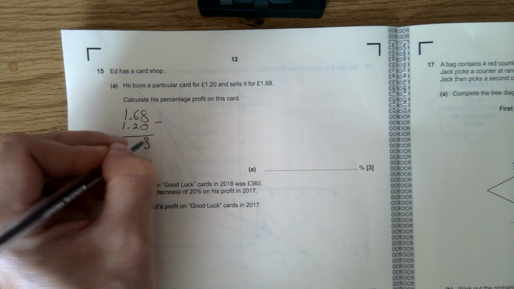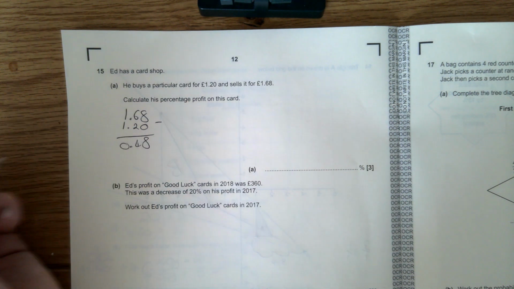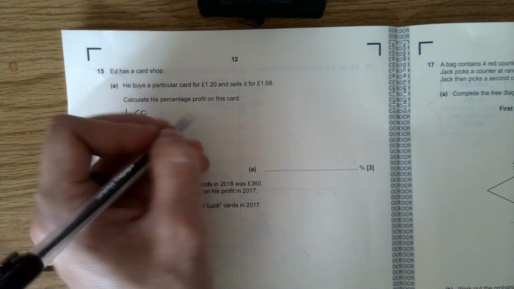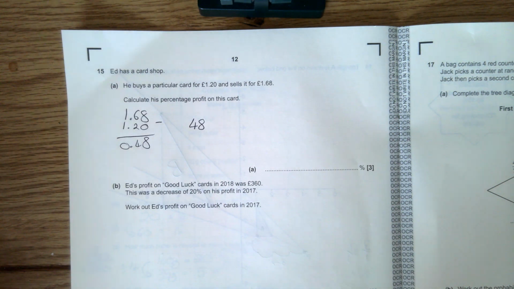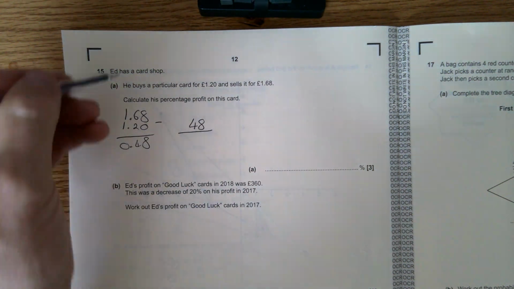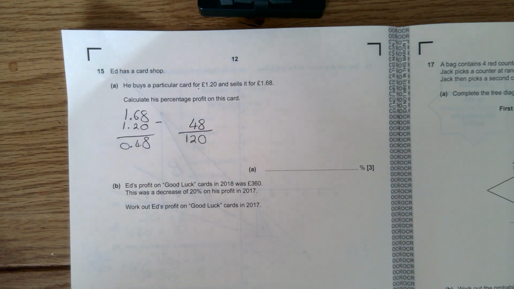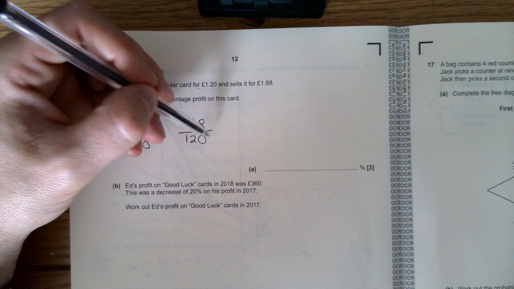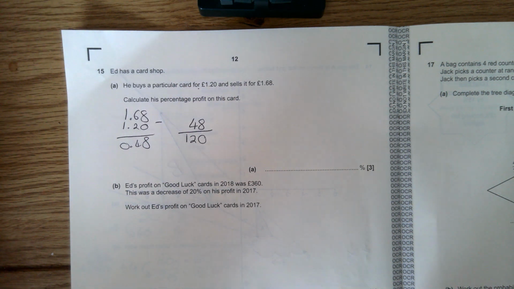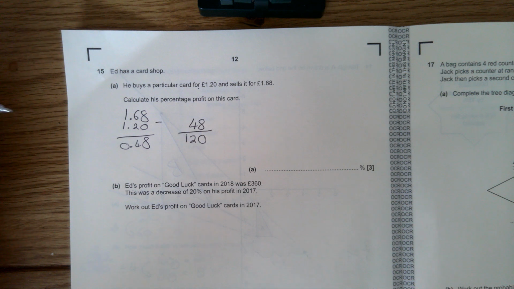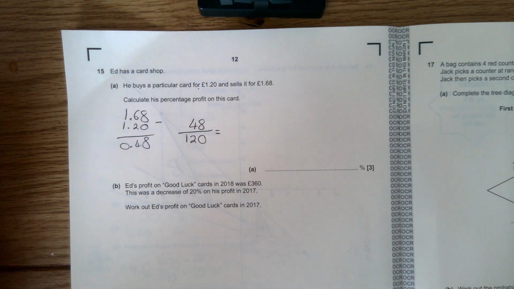So we've got 168 minus 120, so he's got 48p. I'm going to do that as a fraction, 48p over my starting amount, which is 120. What I'd love to be able to do now is multiply that by 100, and my calculator would just work it out for me. At the minute I can't, so I'm going to simplify it, because by simplifying it might give me a nicer fraction to then use.